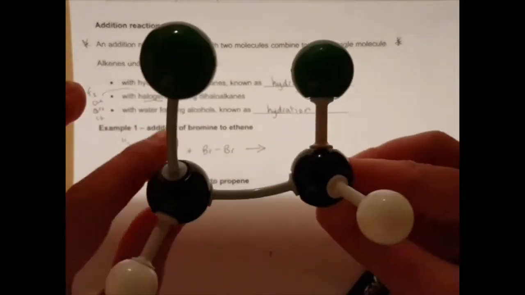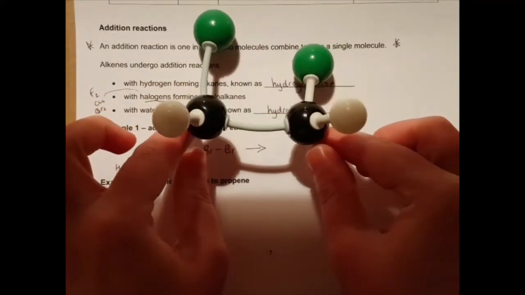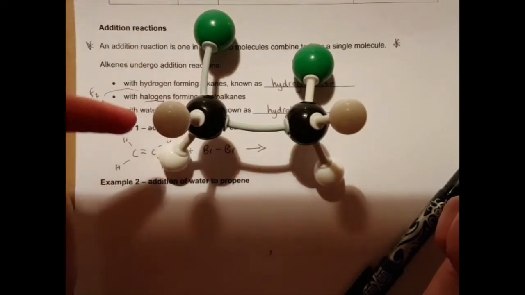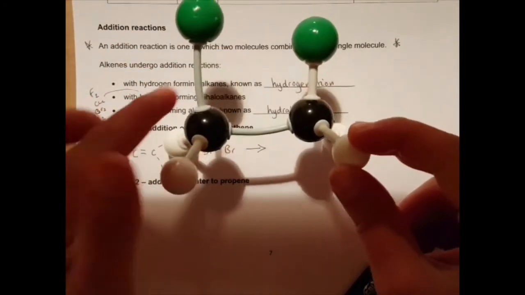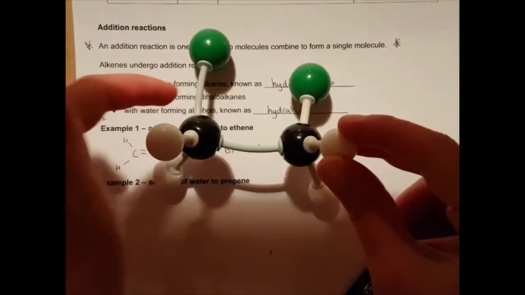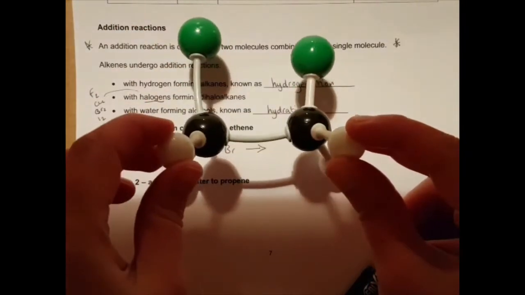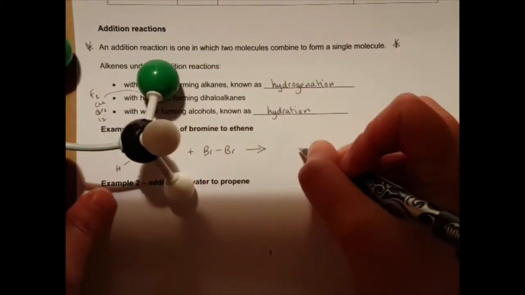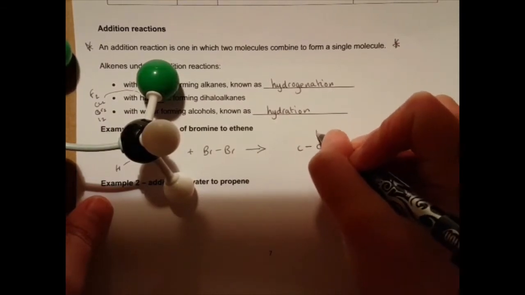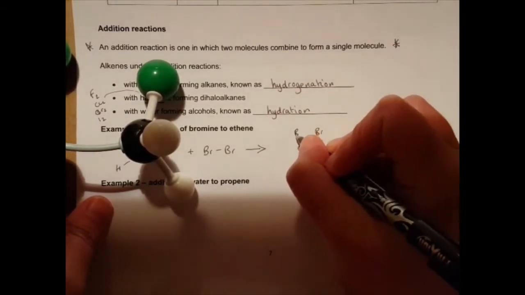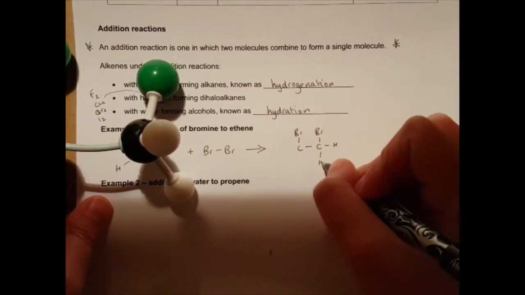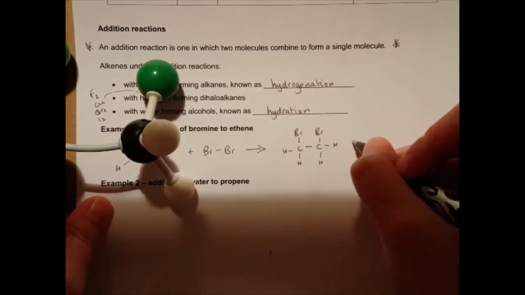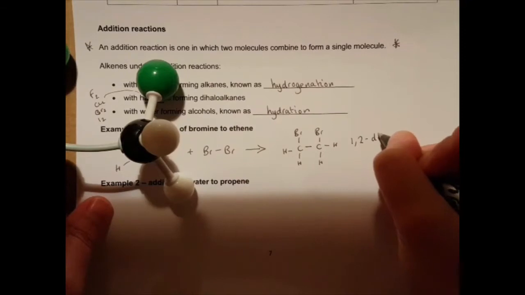So we've ended up going from an unsaturated hydrocarbon with a double bond to a saturated hydrocarbon with a single bond, and this is actually a saturated dihaloalkane because there are 2 halogen atoms substituting for 2 hydrogen atoms, which would be there if this was a true alkane. So the structure that's formed, like I say, has these 2 bromine atoms which are substituting for the hydrogen atoms if this were an alkane structure. And we call this 1,2-dibromoethane.